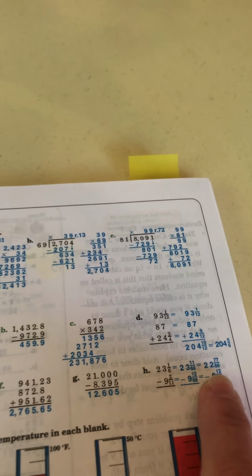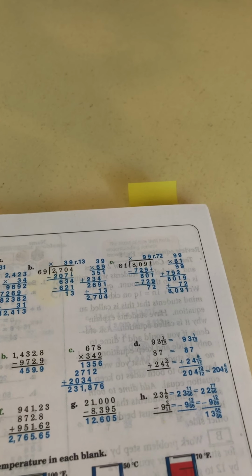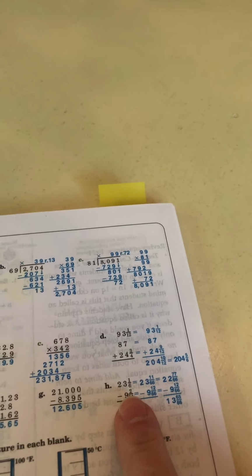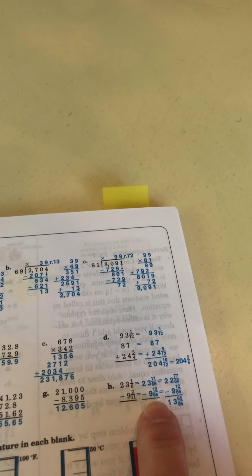Up here you're going to have to borrow. You've got to come over here and borrow one. That's the tricky stuff I've been talking about. So make sure you don't forget to borrow, and when you borrow, it's going to be the denominator on top of the denominator, right? Let's just go ahead and do this one together because this one's kind of hairy.